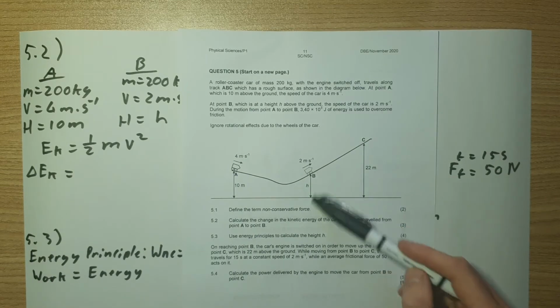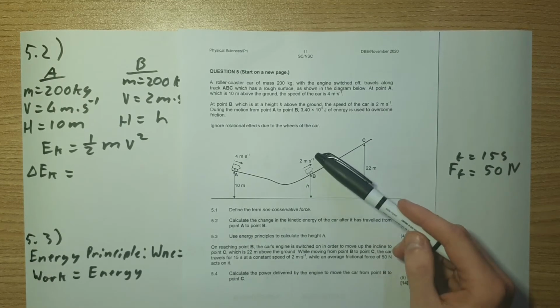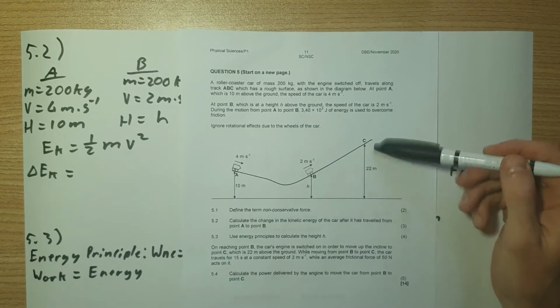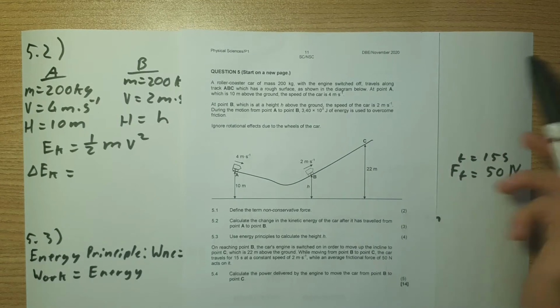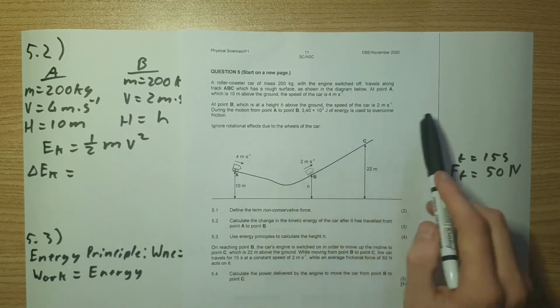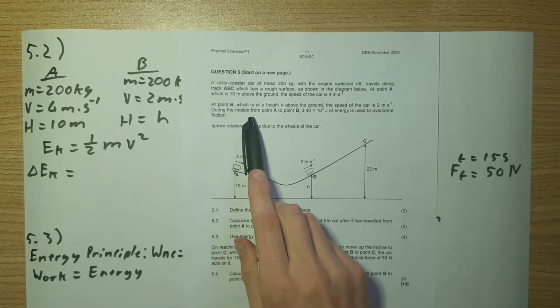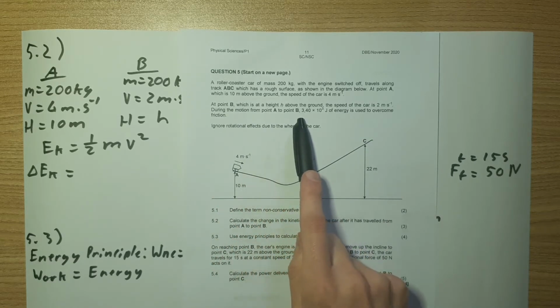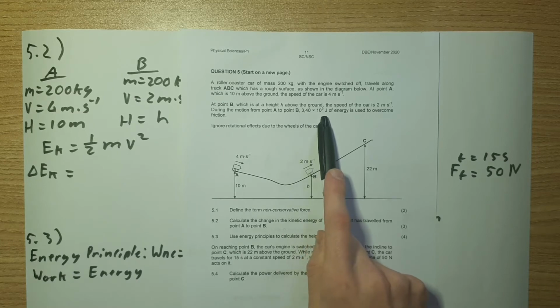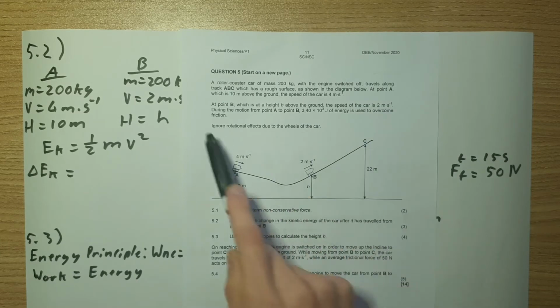At point B we have a height of h and 2 meters per second, and at C we have a height of 22 meters. They've also indicated that during the motion from point A to point B, 3.4 times 10 to the negative 3 joules of energy is used to overcome friction.